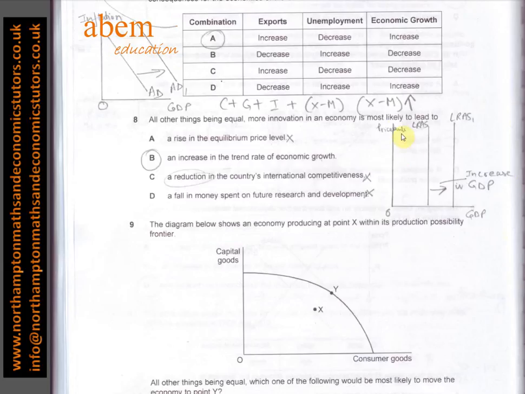In question number 8, I have shown you with the demonstration of the LRAS curve, which moves to the outside because of increase in GDP. Hence B is the answer, an increase in the trend rate of economic growth.